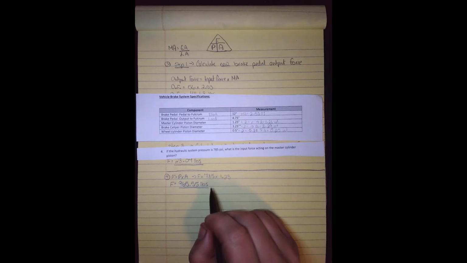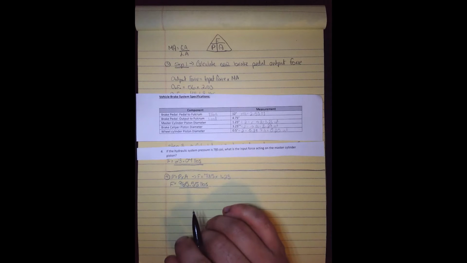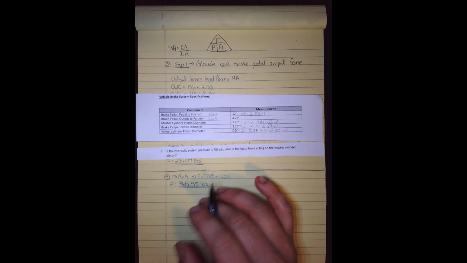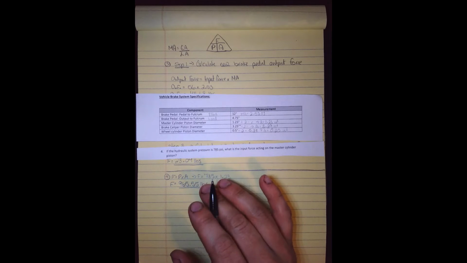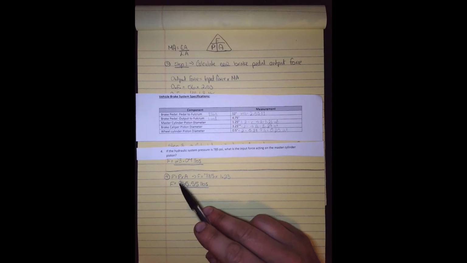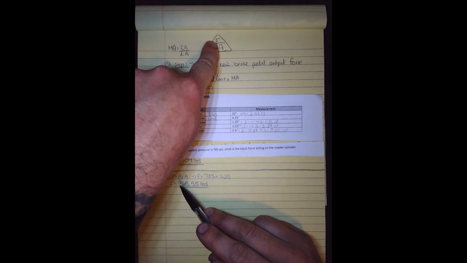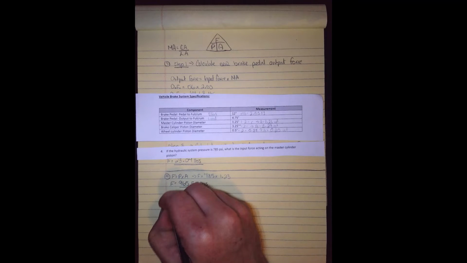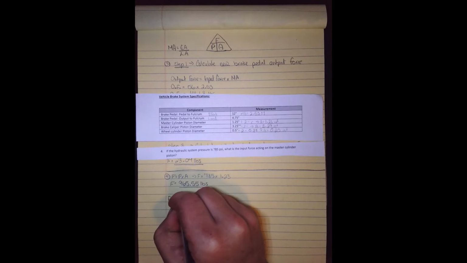And just to prove that out, because sometimes people tend to want to overcomplicate this when they're looking at an input force or an output force. But like I said, it's totally the same. If we turn that around and look for the pressure, the pressure would be the force divided by the area. So P equals force divided by area.